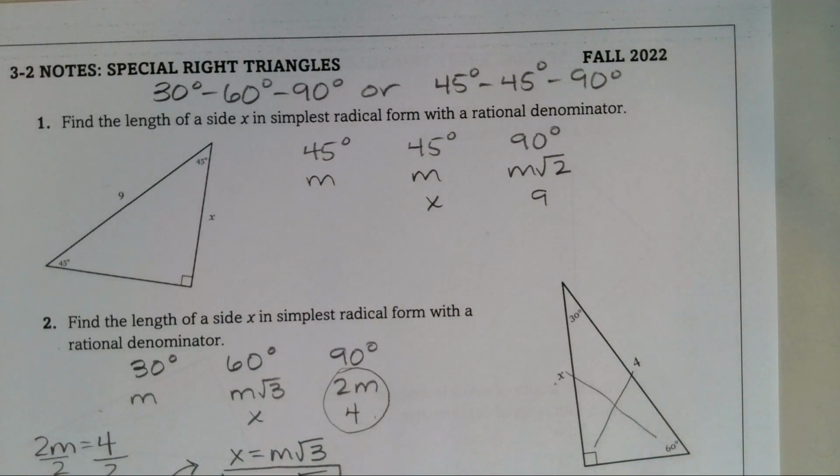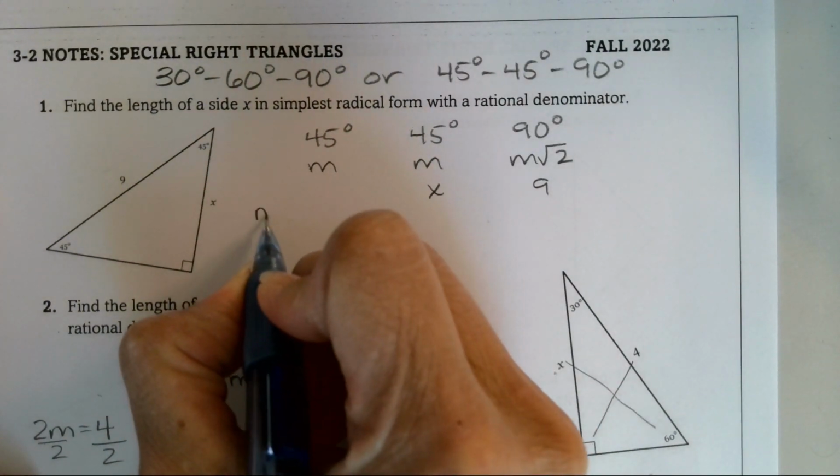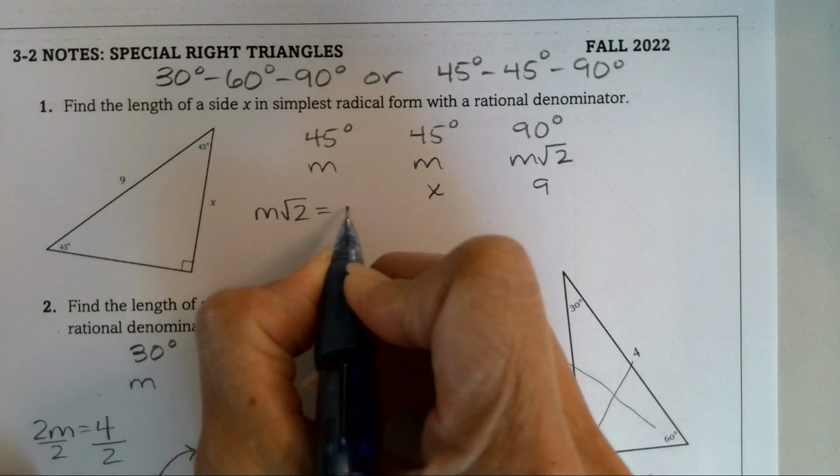All right, so check your setup. Okay, so at this point we are setting m square root of 2 equal to 9.